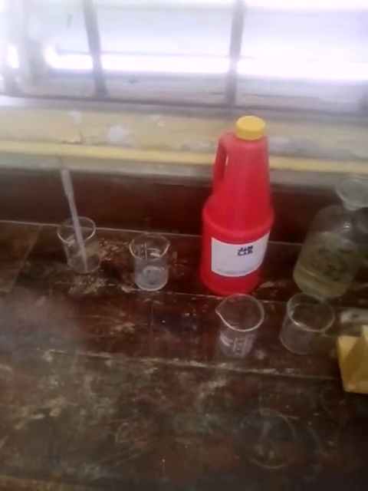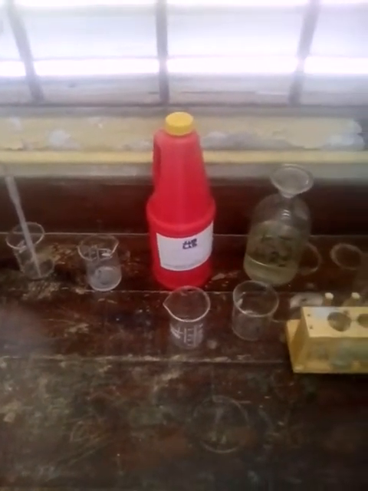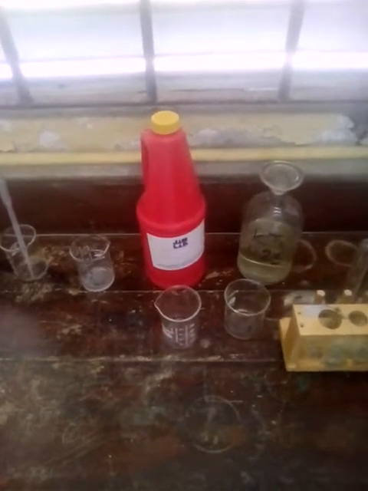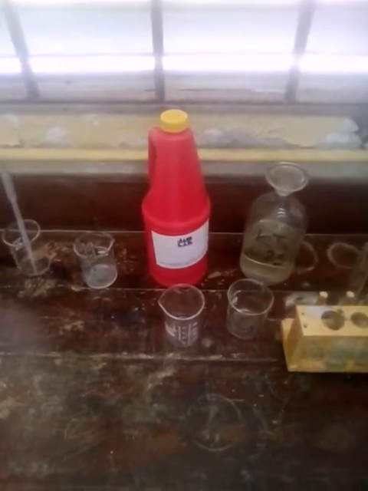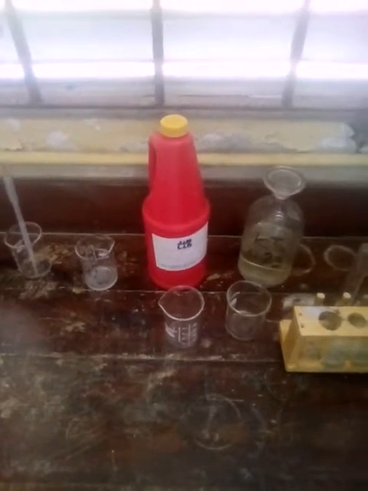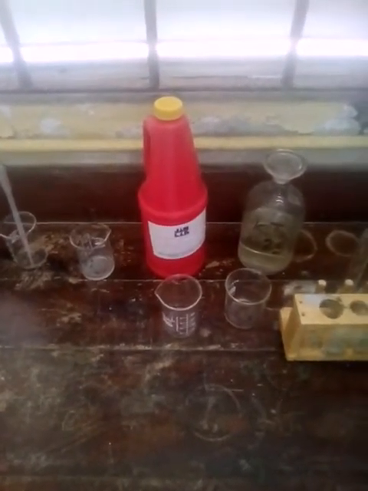So we'll be using dilute sulfuric acid to create that acidic environment for the reaction to be as effective as possible. That is basically what we'll be doing for this experiment.